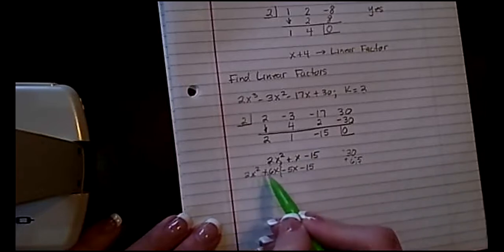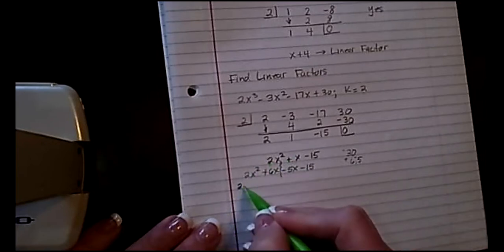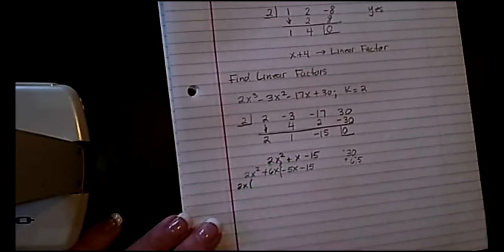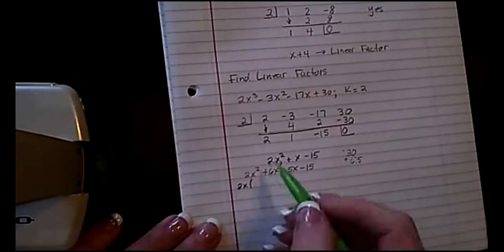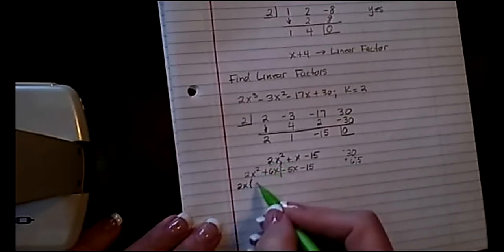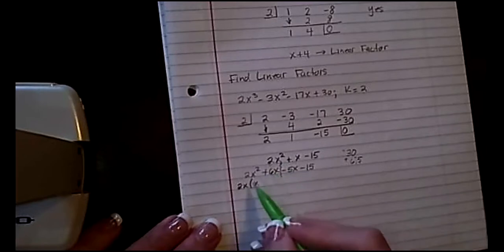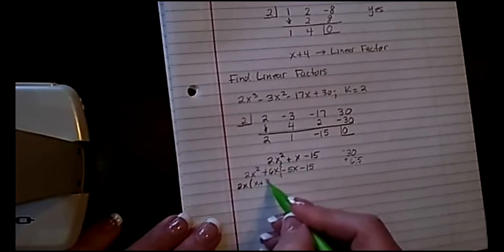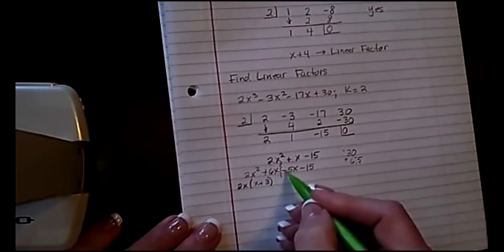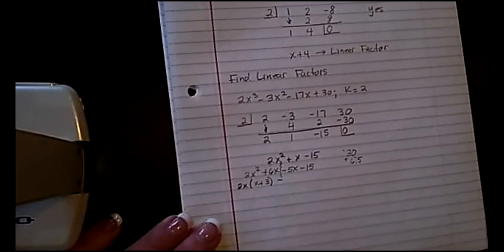So on the left side, what do these have in common? Well, they have a 2 and they have an x. So let's factor out that greatest common factor. So 2x squared divided by 2x is x. 6x divided by 2x is 3. Bring down this sign. So remember, we're factoring out a negative there.